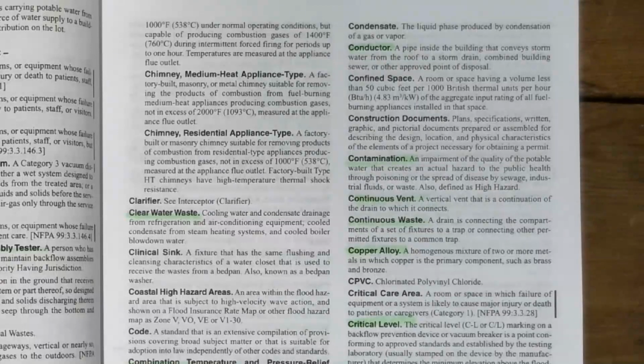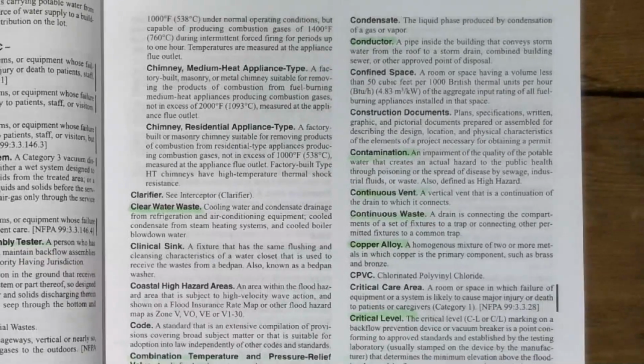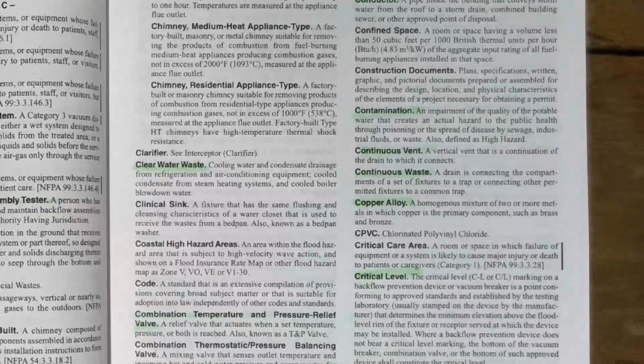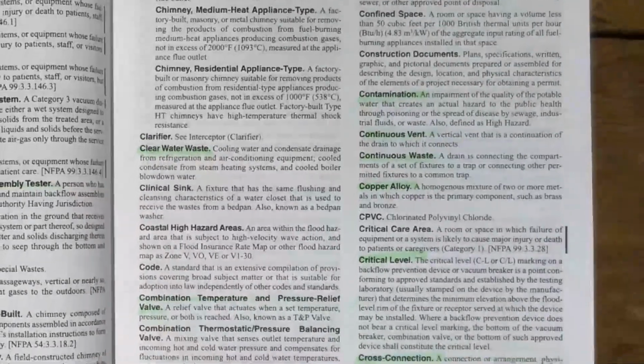So what are you putting in today, Ben? Well, today I'm putting in the conductor line. So nobody uses that word, but the code book does, and you've got to know what it means because we're going to go over it.